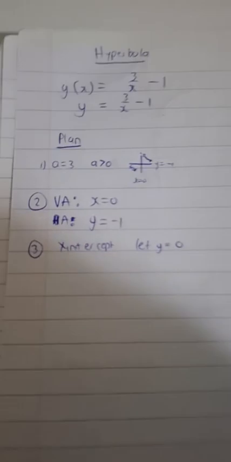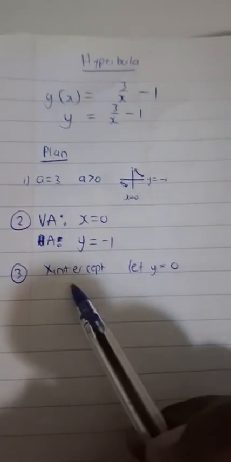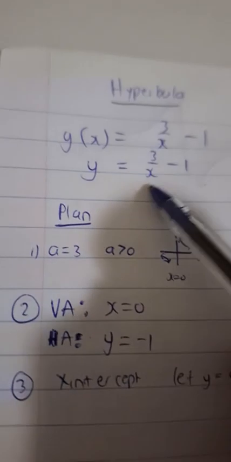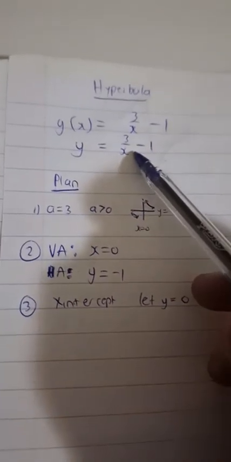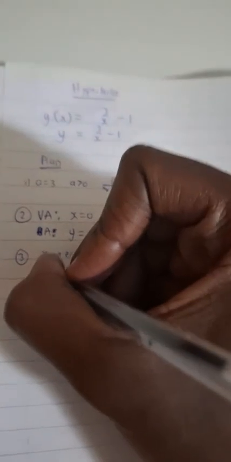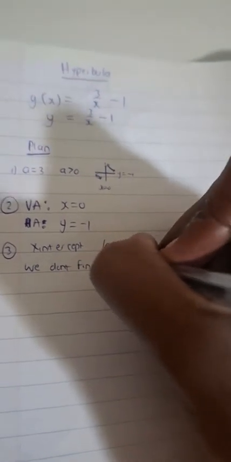Then, you need your x-intercept, which is when you let y be equal to 0, right? You need your x-intercept, okay? And then we don't bother ourselves here to find the y-intercept, because if we let x be equal to 0, the fraction will be undefined. Okay, that's for our grade 10 syllabus. So we don't bother ourselves. We don't find the y-intercept.